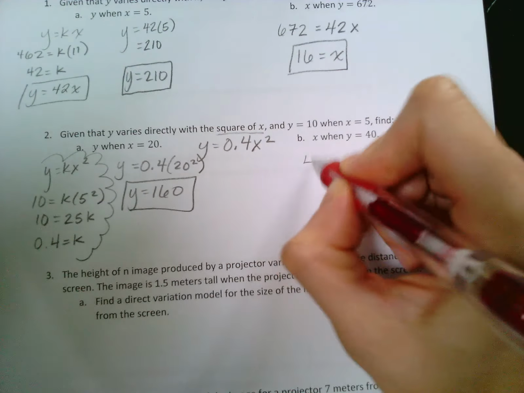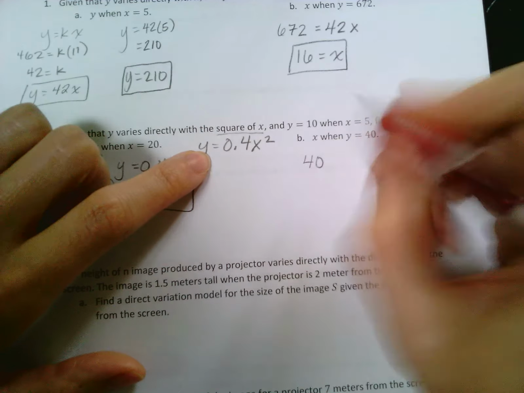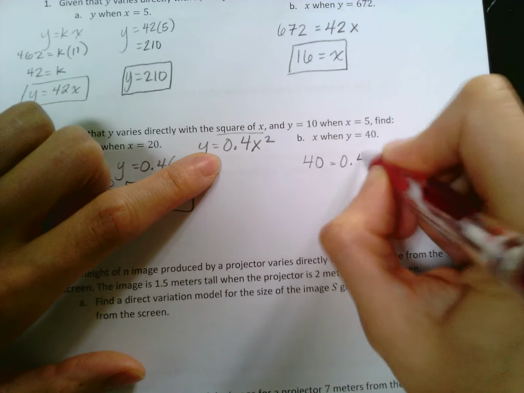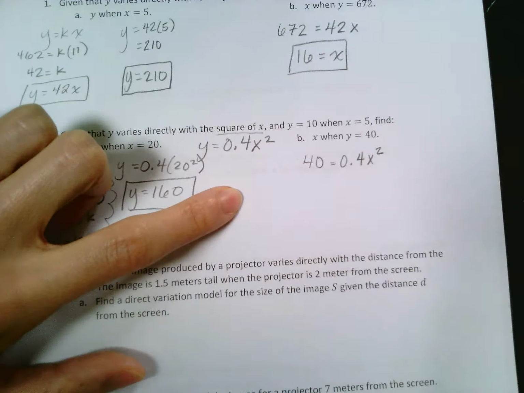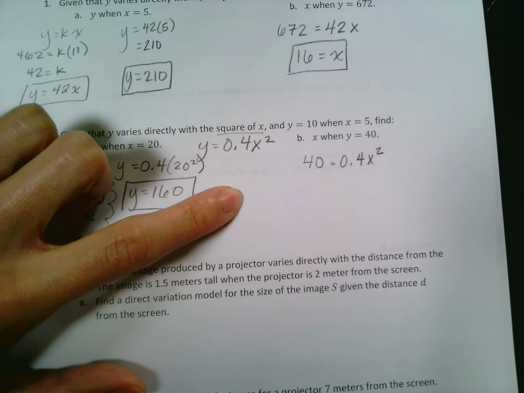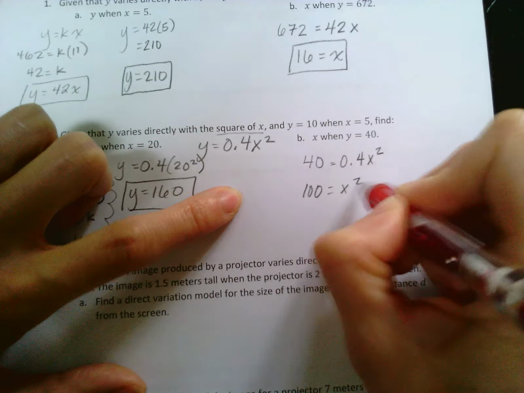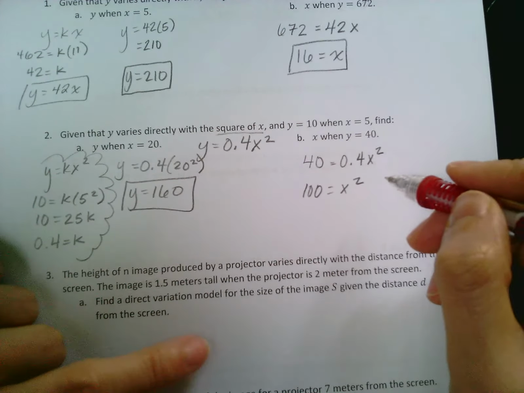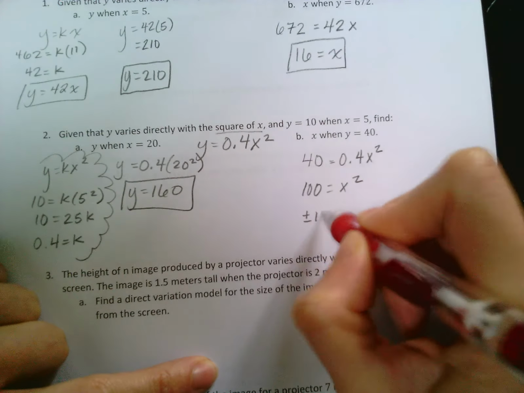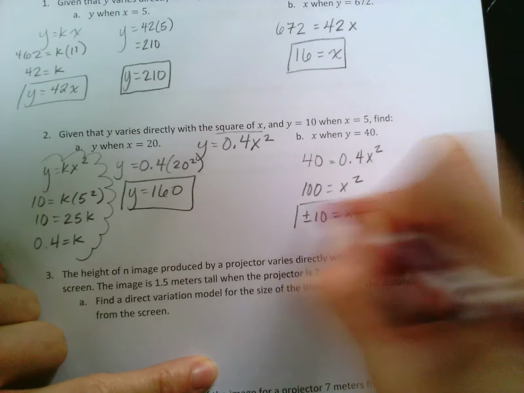Now I'm going to go ahead and solve for x when y is 40. So I'm going to plug in 40 for y equals 0.4x squared. Divide both sides by 0.4. And that's 100 equals x squared. Taking the square root of both sides, I get plus or minus 10 equals x.